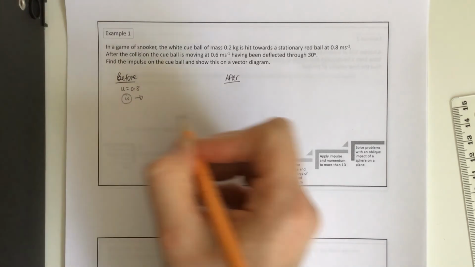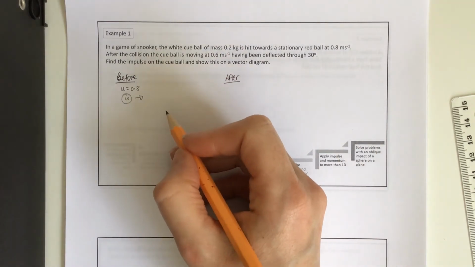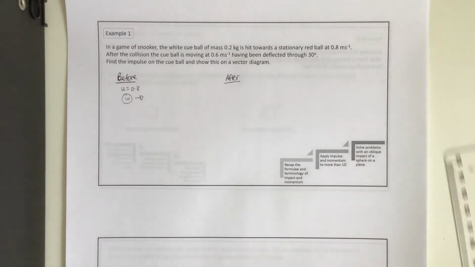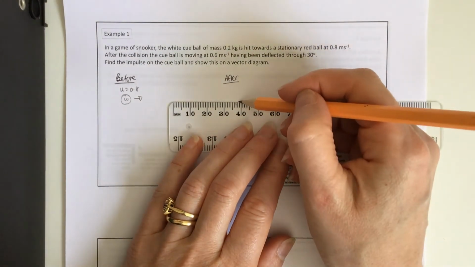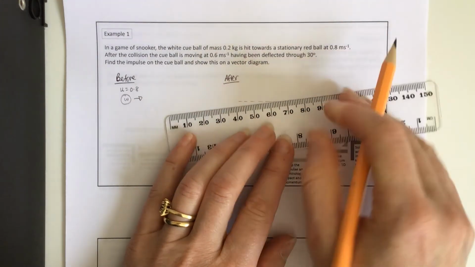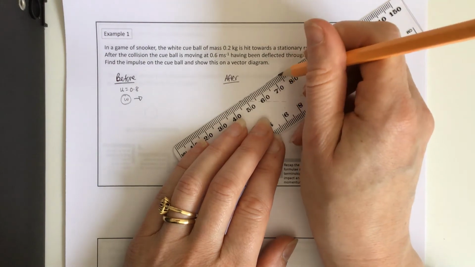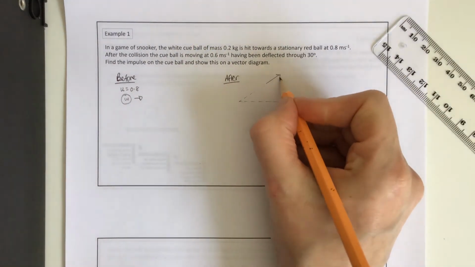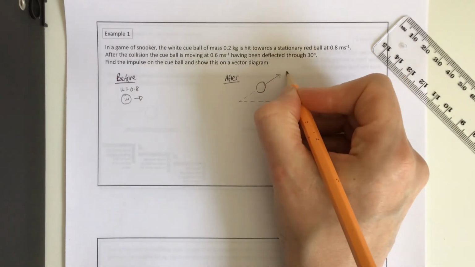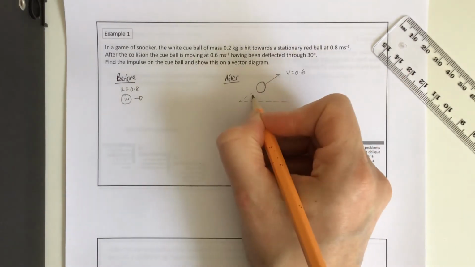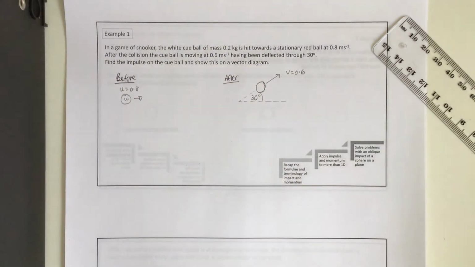This is the white ball. You can label that as the white ball if you want to. I'm not going to bother showing the red ball at the moment because we're just focused on the white ball. Now, after the collision, I need to show the direction that this ball is going in. So imagine this was my initial one here, and it's now a velocity of 0.6 at an angle of 30 degrees. So we've got our before and after scenario.